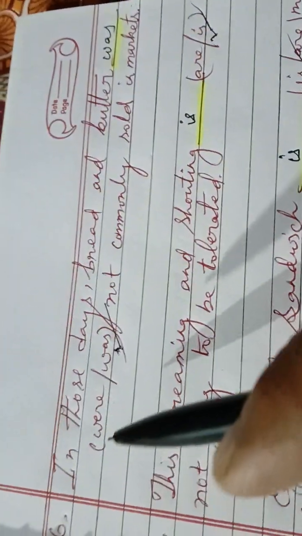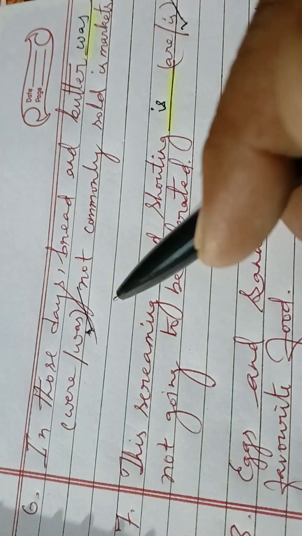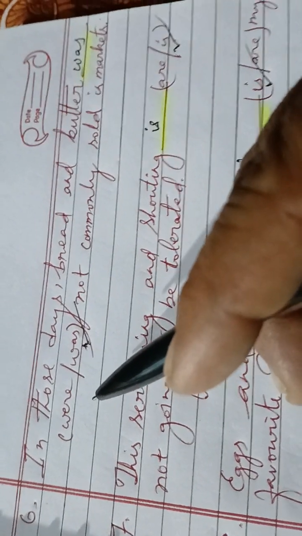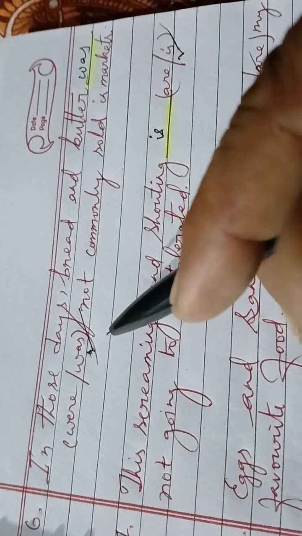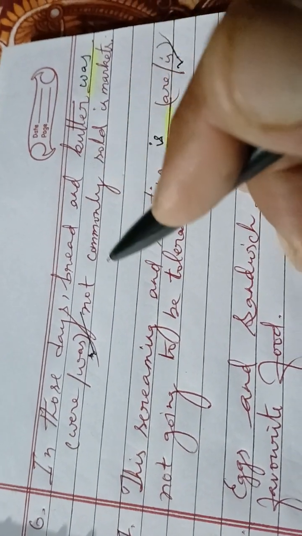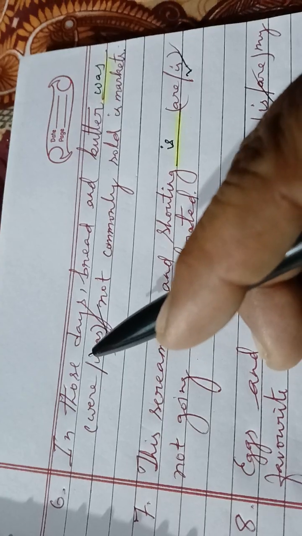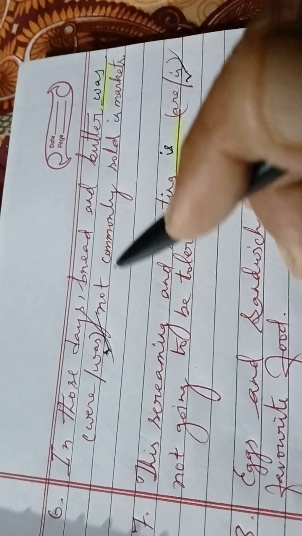Now see, in these days, bread and butter was, you have two options, were and was. Correct option will be was, because bread and butter acts like a unit. Consequently, it becomes, in those days bread and butter was not commonly sold in markets.